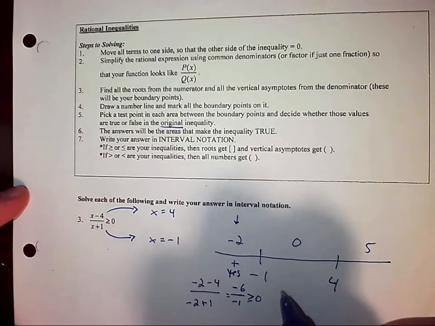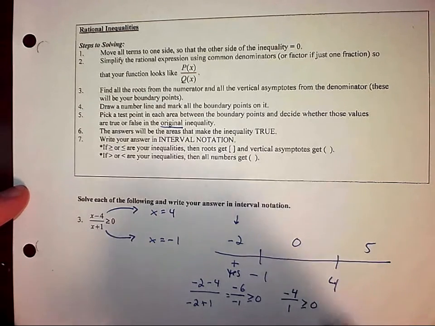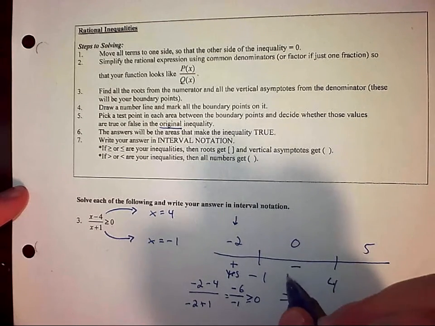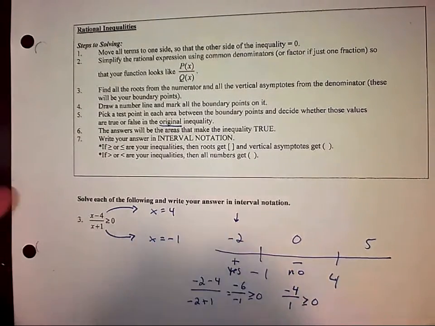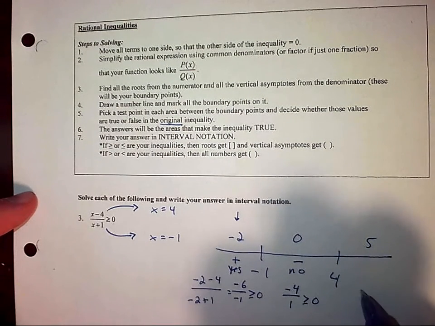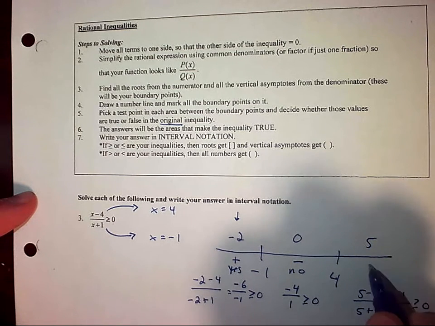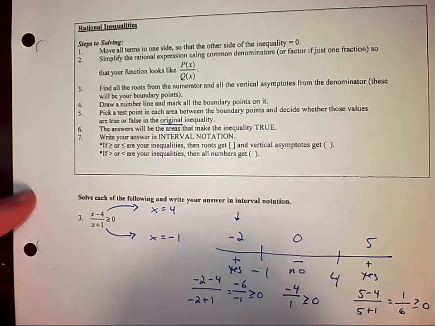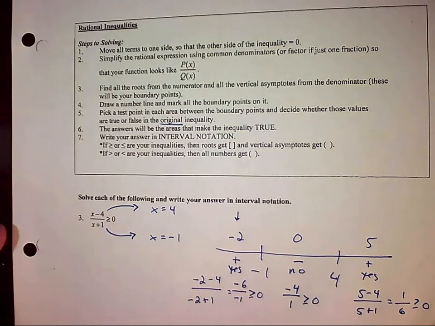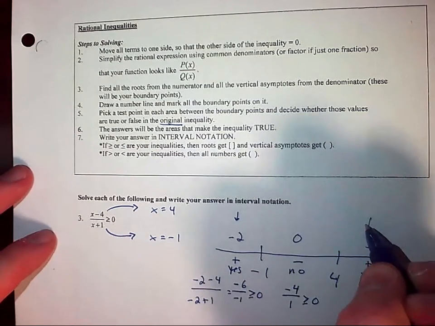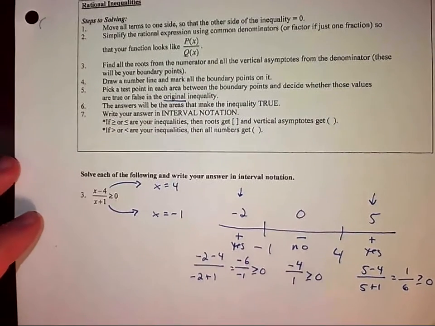If you pick 0 now, we're going to get minus 4 divided by 1. Is that greater than or equal to 0? Nope, that's negative, so we're going to say that that doesn't work. And here for 5, we have 5 minus 4 over 5 plus 1. This is going to give us 1 divided by 6. Is that greater than or equal to 0? Yeah, that's positive. So yes, it is greater than or equal to 0. So therefore, the two sections that work are these two that now have arrows above them.